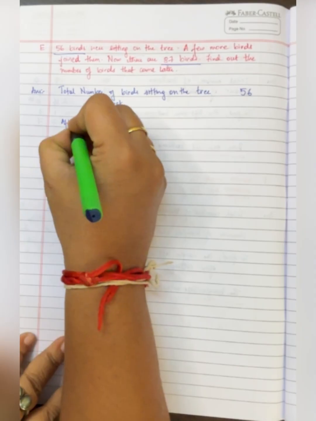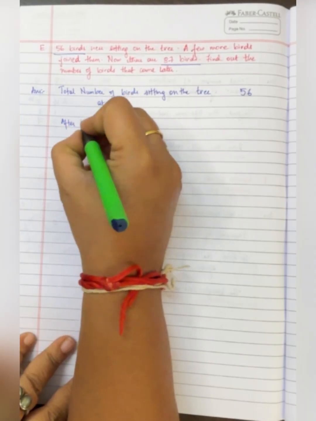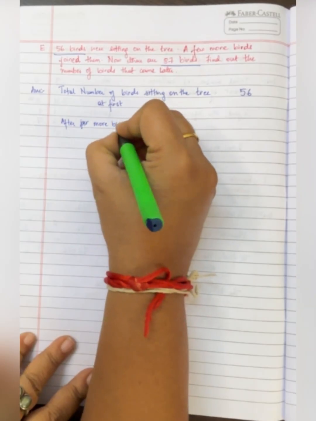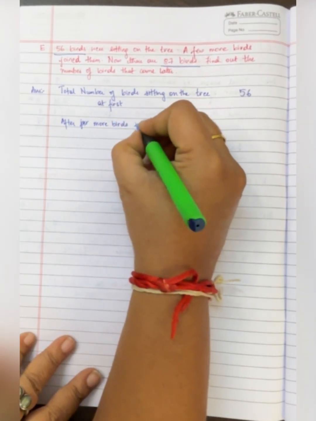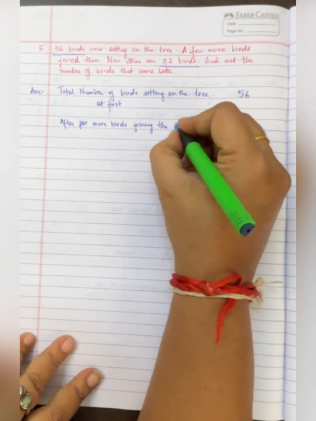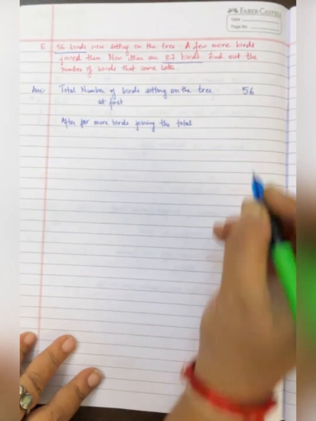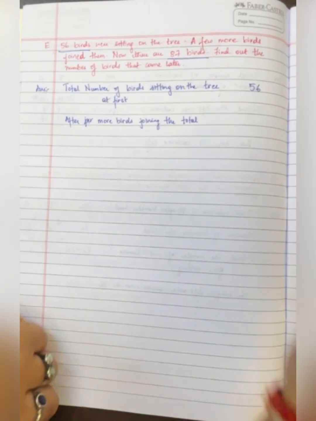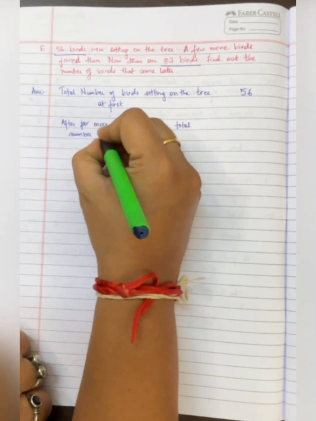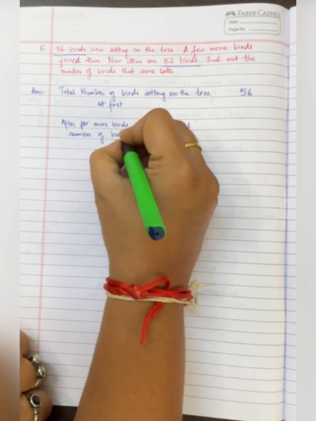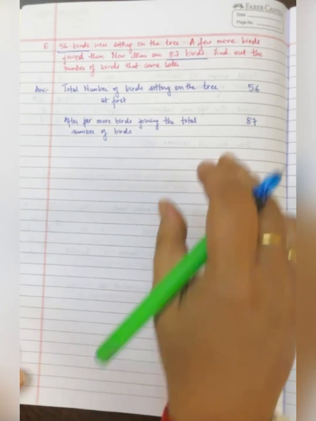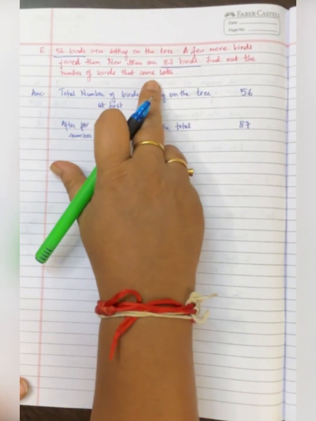After more birds joining, the total number of birds is 87. Now what we need to find? Find out the number of birds that came later.